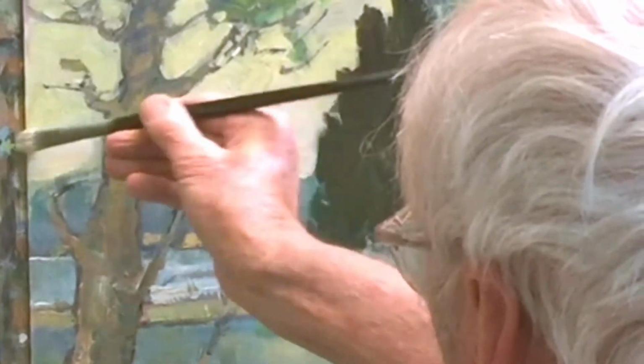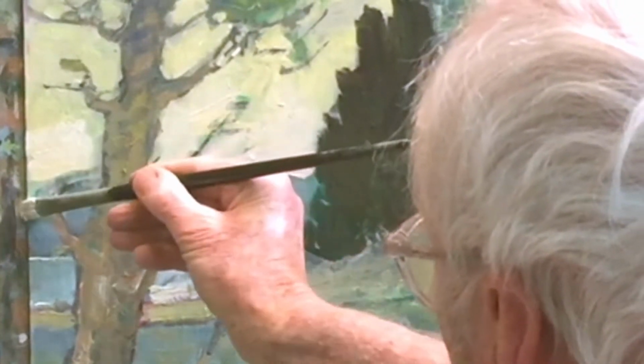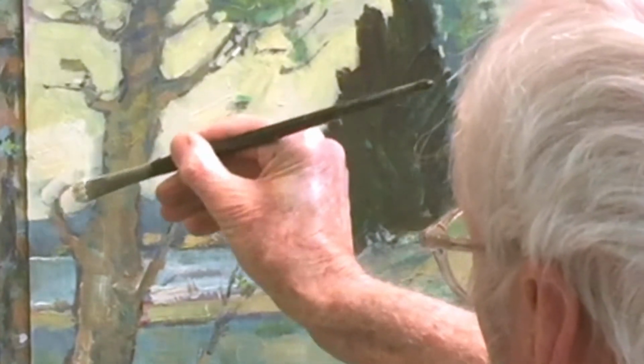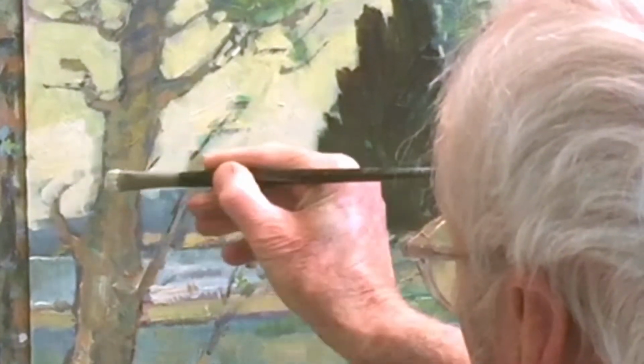Oh, increasing that contrast really is something. I mean, it changes the entire painting. It really does.